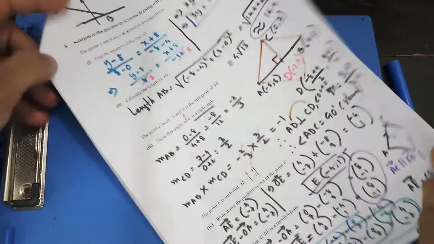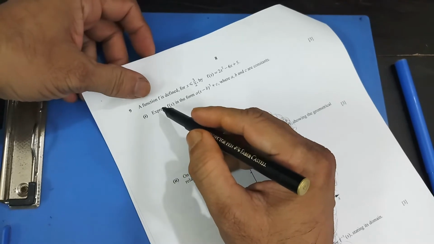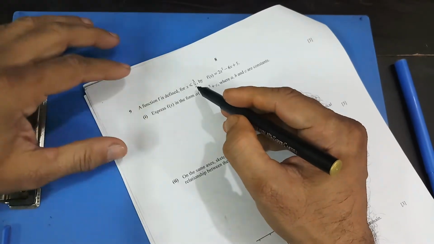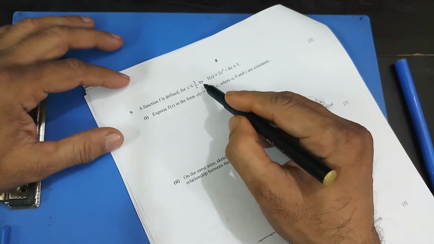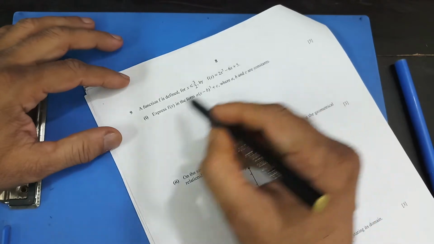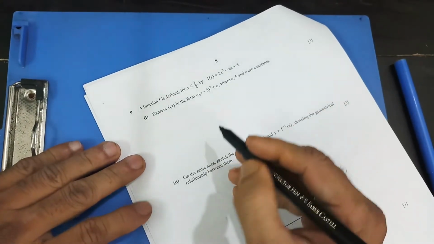Okay, so this one is done. Let's go for question number 9. A function f is defined for x less than or equal to 3/2 by f(x) equal to this, and this is the domain. It is given that we express f in the form of this. This is completing the square.